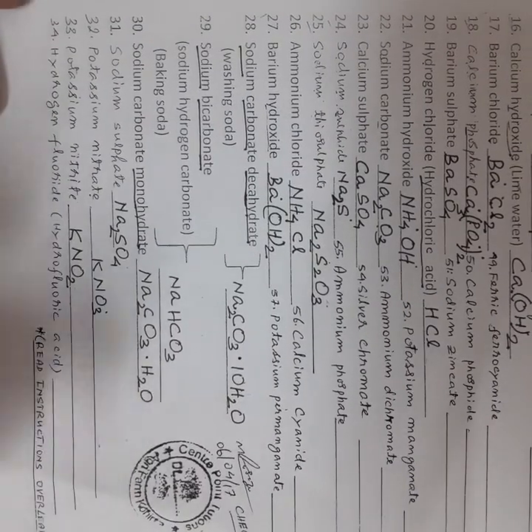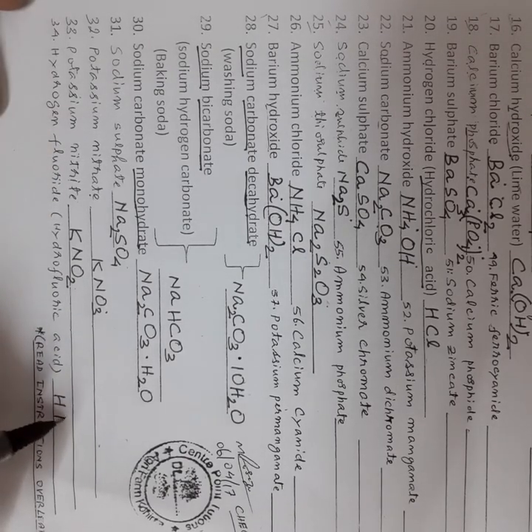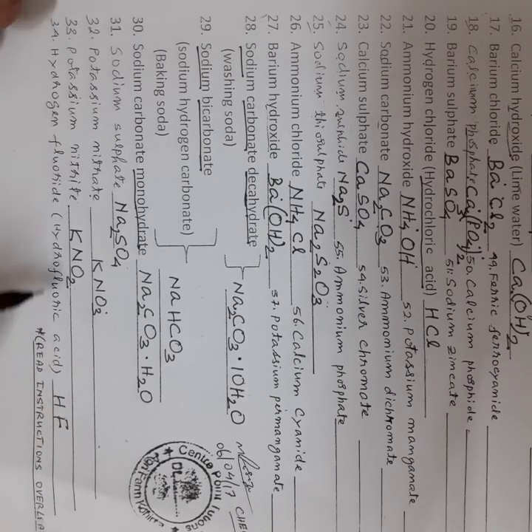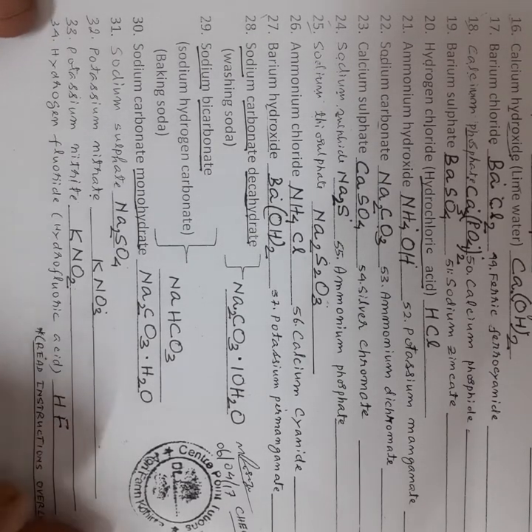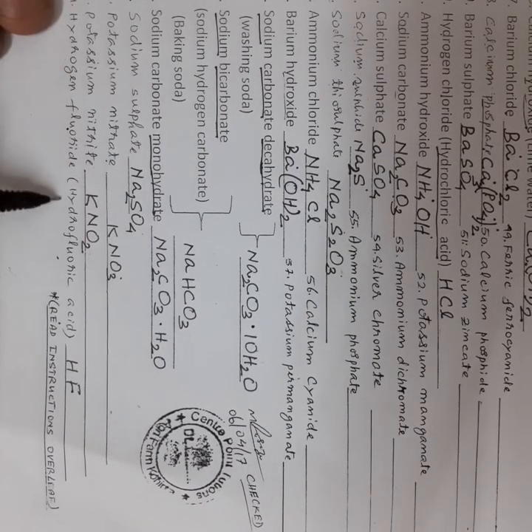Both 1, so we just leave it as it is. Next here, hydrogen H 1+, fluoride ion F 1-, both 1, so the formula is HF. In the liquid form, it's called hydrofluoric acid. Okay, when this hydrogen fluoride gas is dissolved in water, it's called hydrofluoric acid.